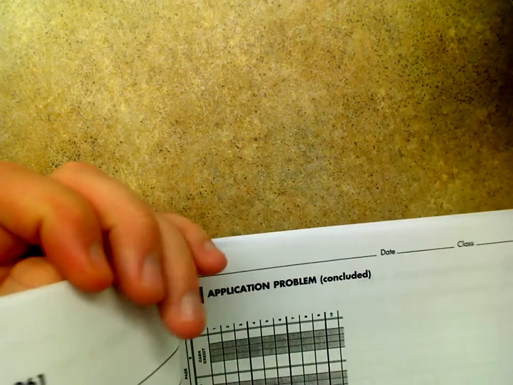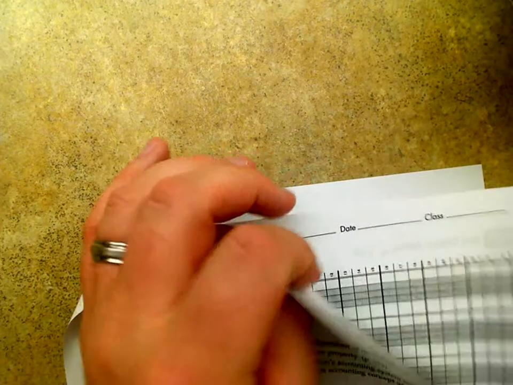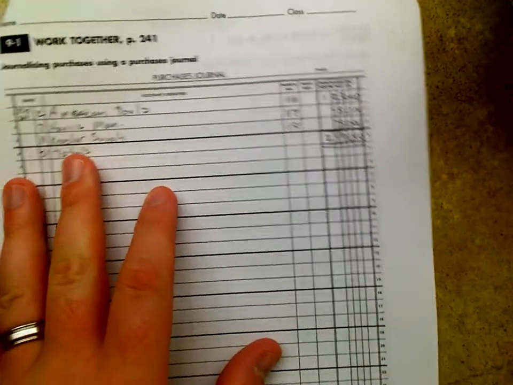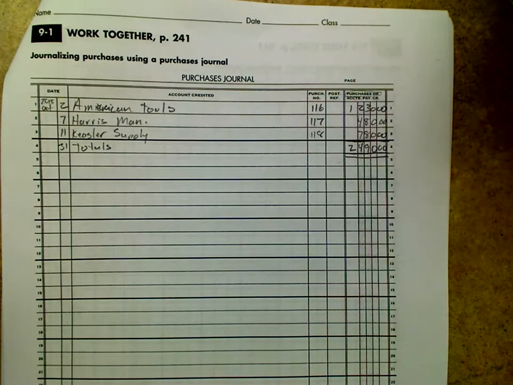Take a look at your purchase journal. Why would you not use this journal for purchasing supplies on account?